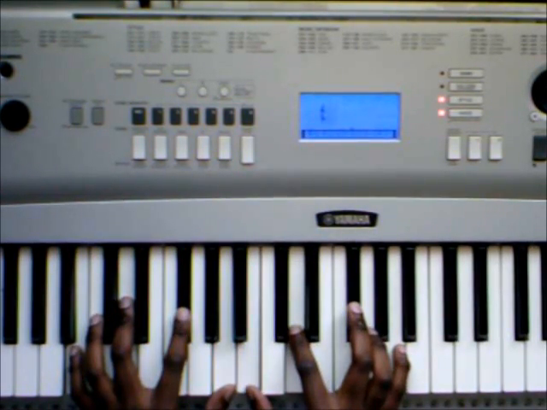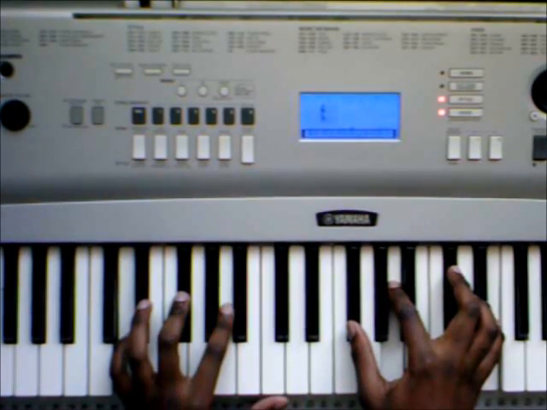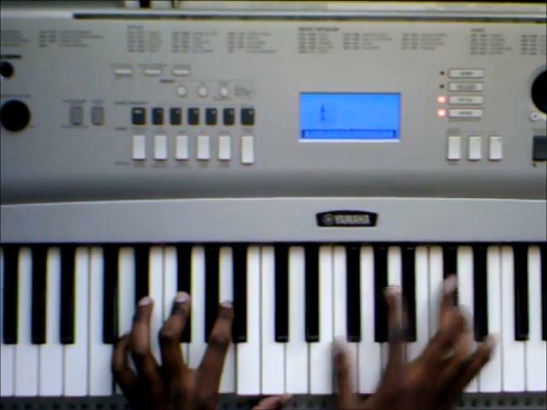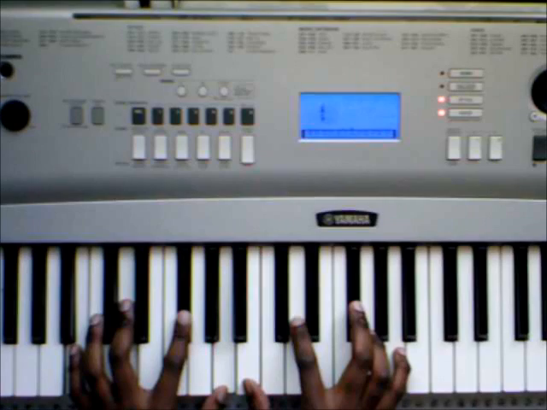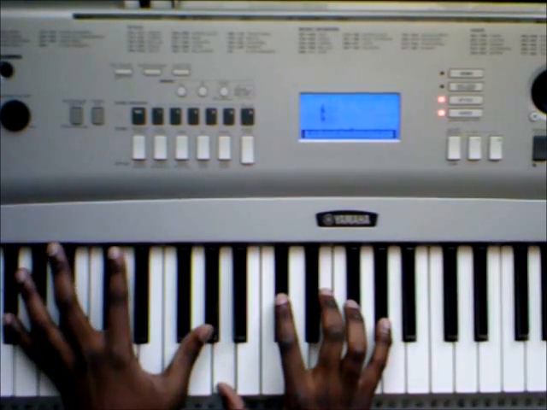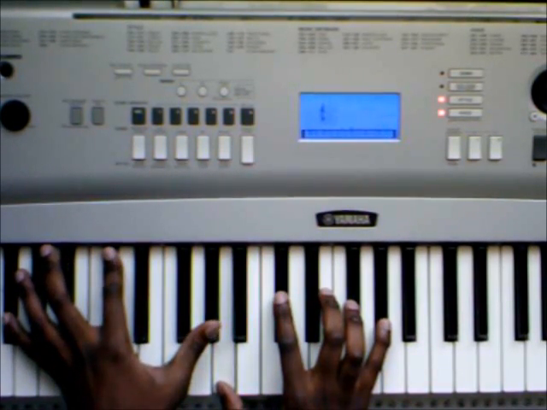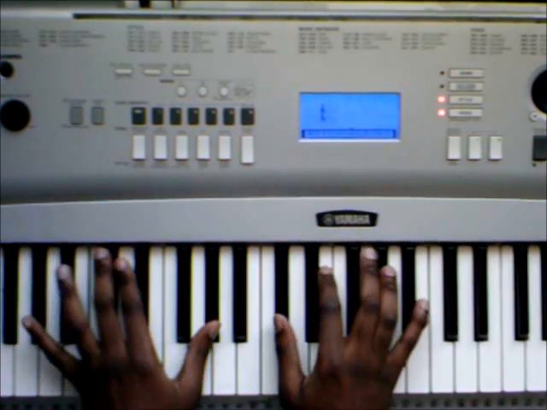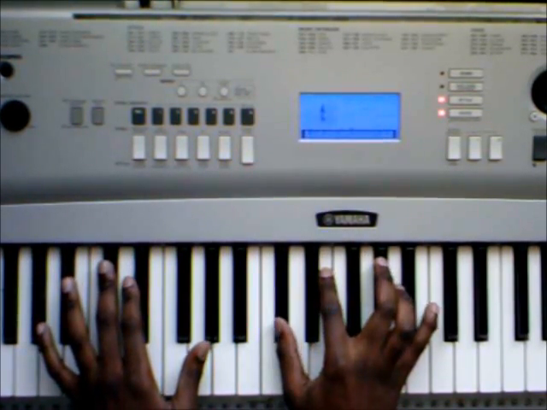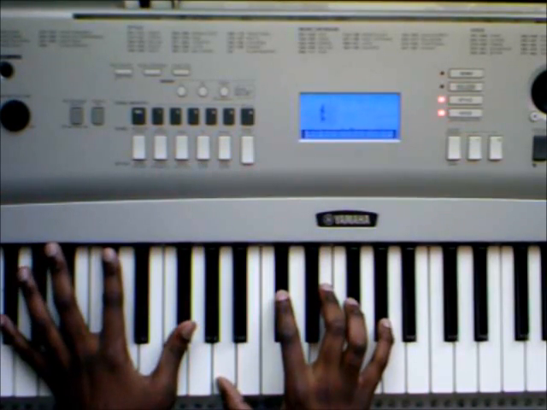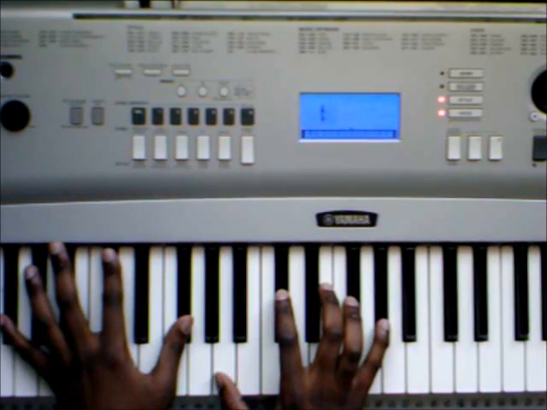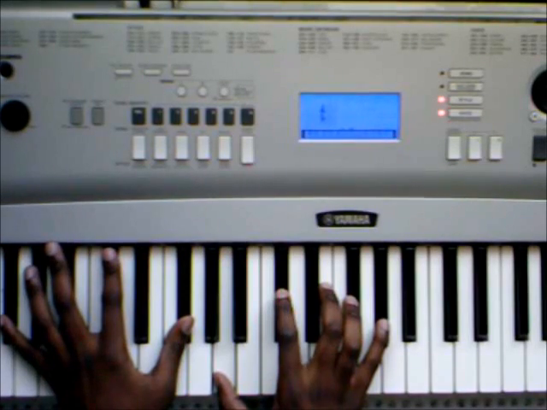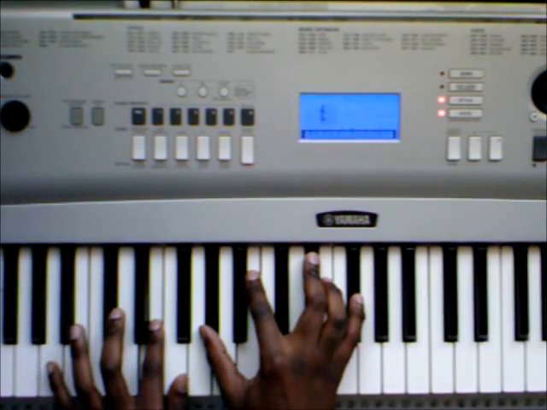B minor 7th, 9th, D major 9th, B minor 7th, the F sharp is holding it. And then I go back right into Diced Pineapples and then break it down to the E major.